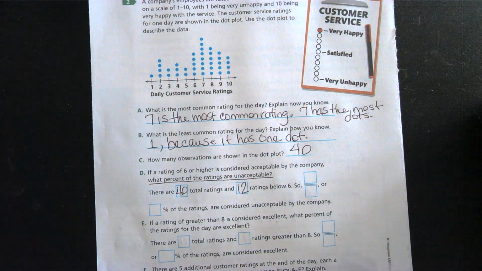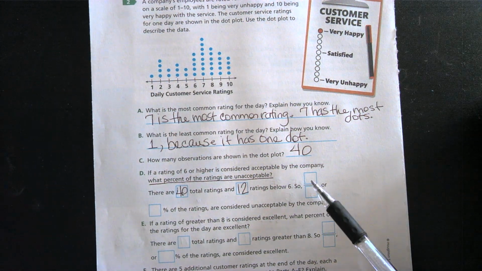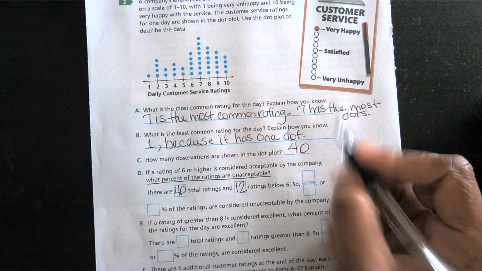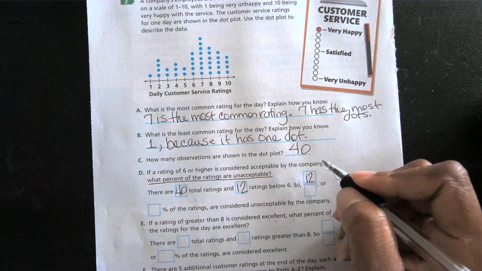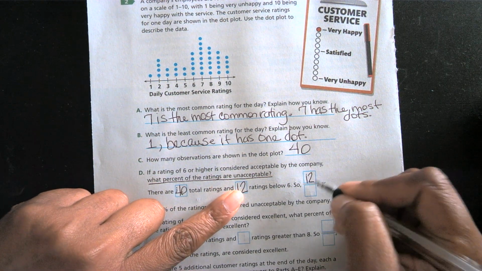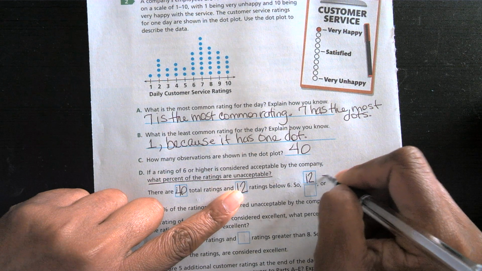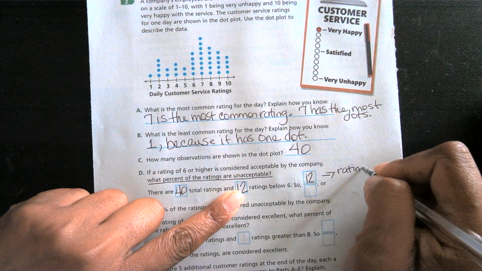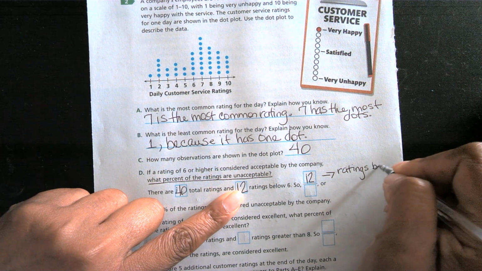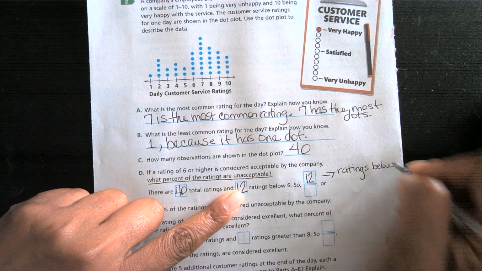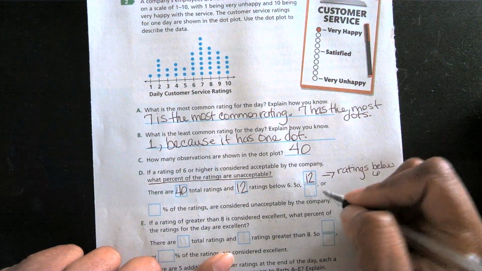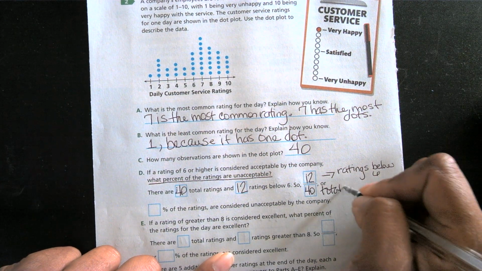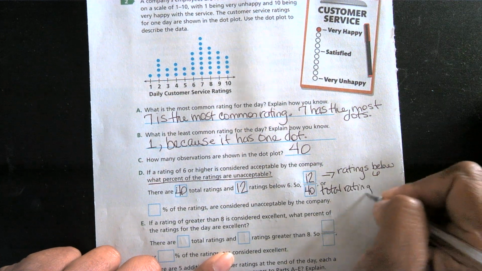Now we have to write a fraction. So the numerator is going to be represented by 12, and 12 is the number of ratings below 6, and then 40 is our total ratings.